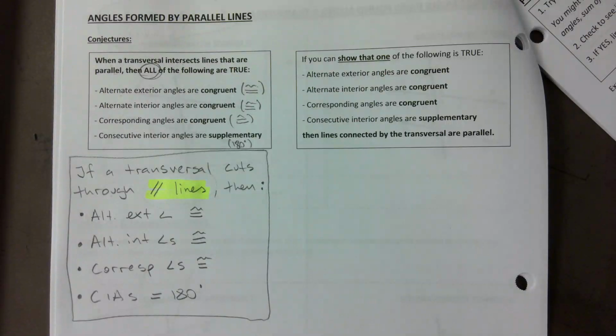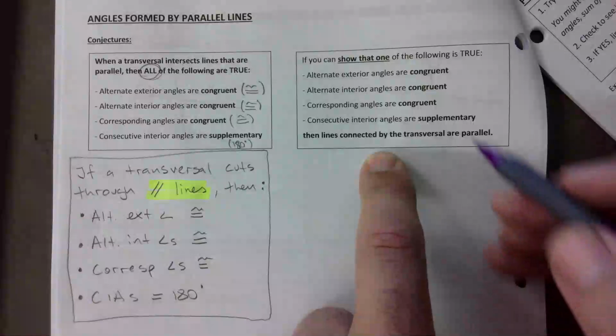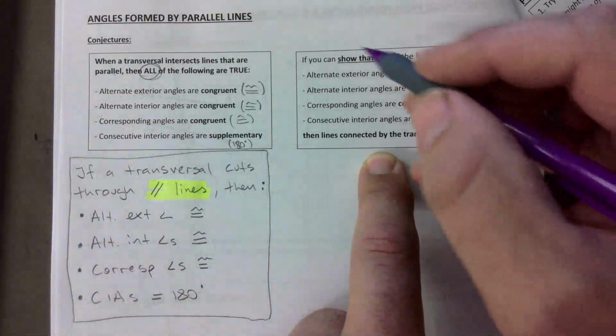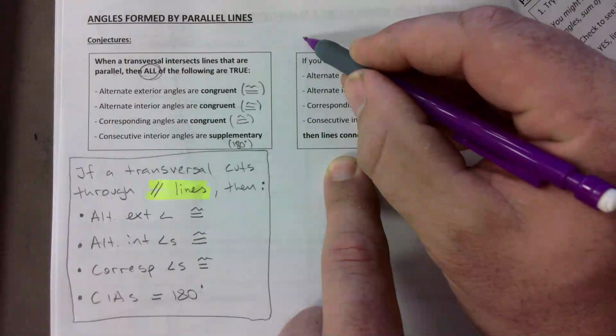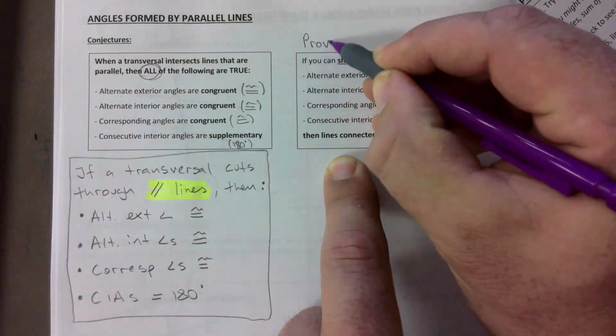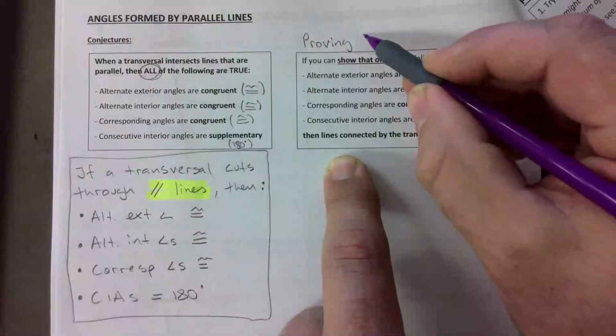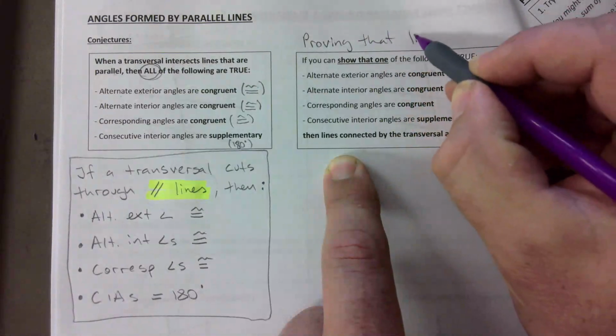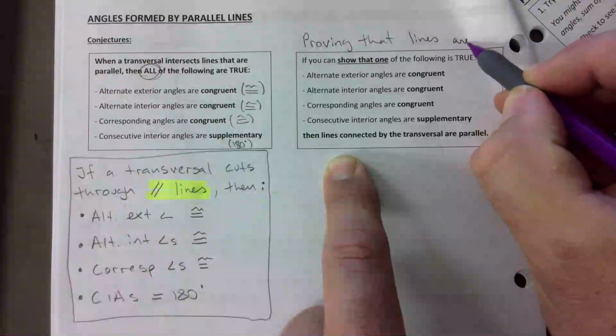On the other hand, I will say this. On the top of this, proving that lines are parallel.